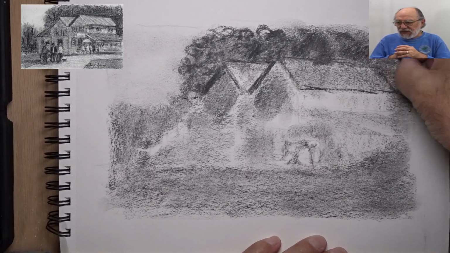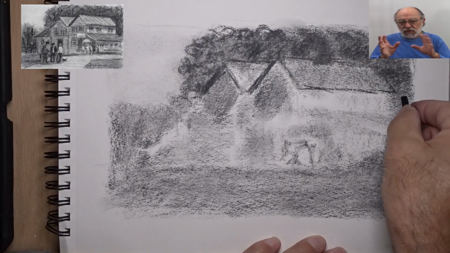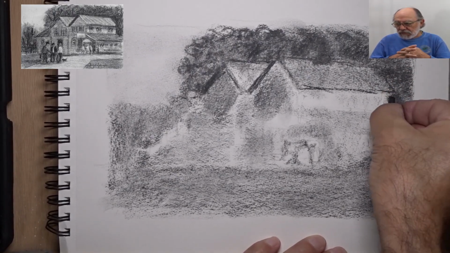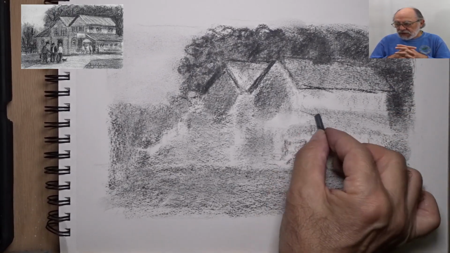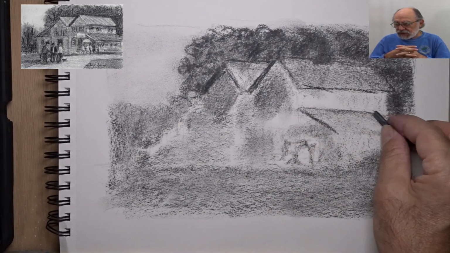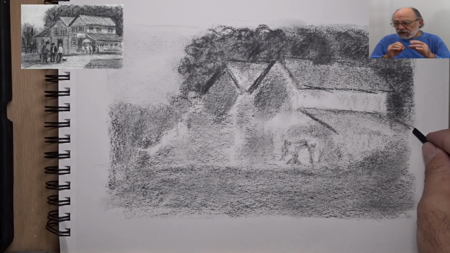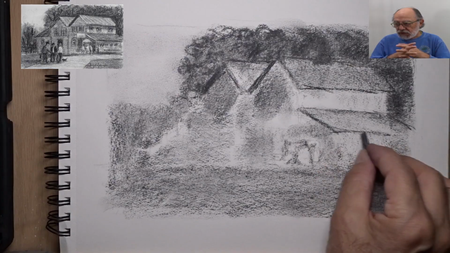So once I've done that, now I pick up my charcoal stick and I start redrawing the main areas, applying darker tones here. It's kind of irregular and broken because there are trees, so I want some texture. So I'm trying to show a little bit of texture.